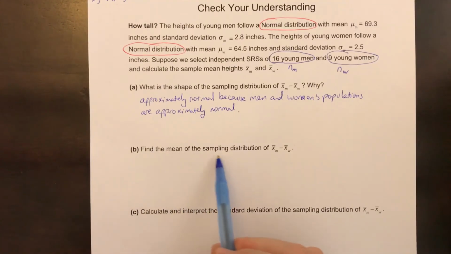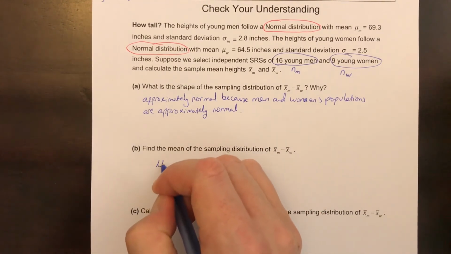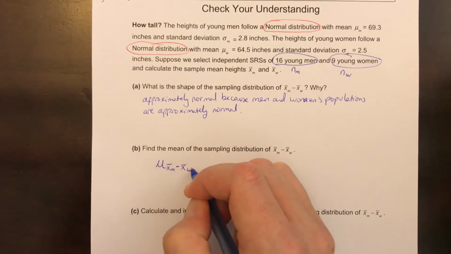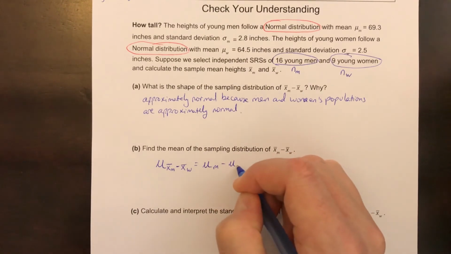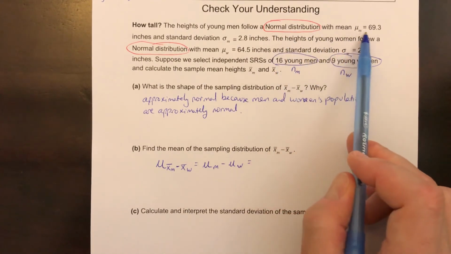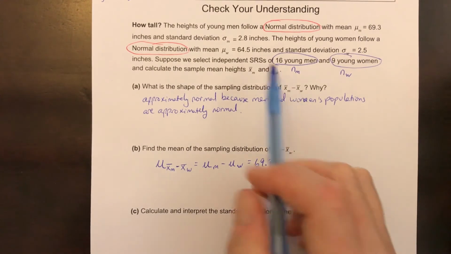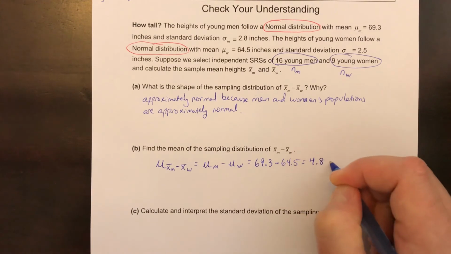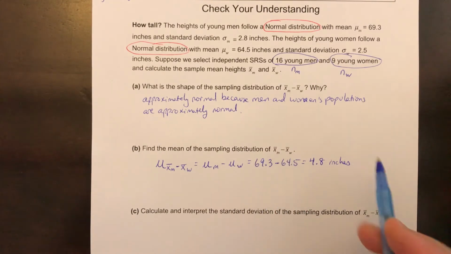Part B says find the mean of the sampling distribution of the difference in means. Well, we know that the mean of the sample mean for the men minus the sample mean for the women is the same as the true population mean for the men minus the true population mean for the women. For the men, the mean is 69.3 inches, and then we subtract the women's 64.5, and that gives us 4.8 inches. So that is the mean of the sampling distribution of the difference of means.